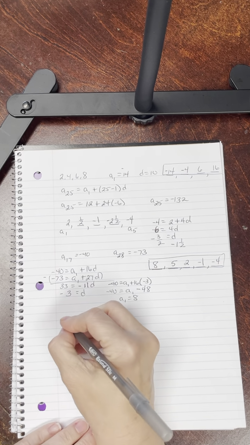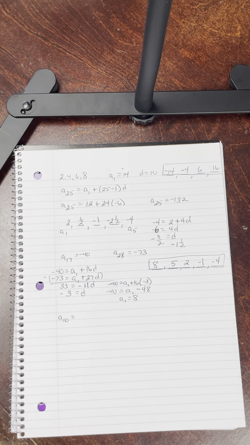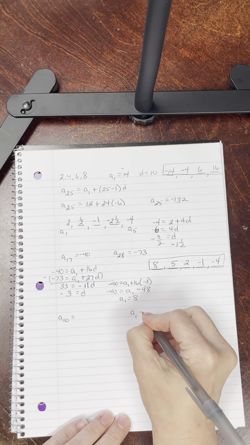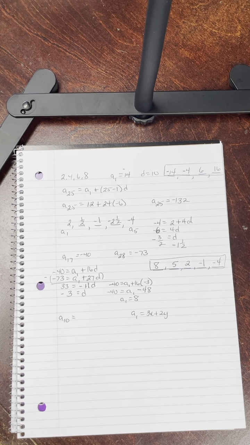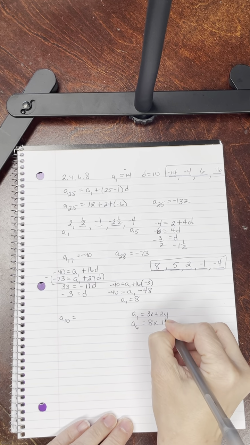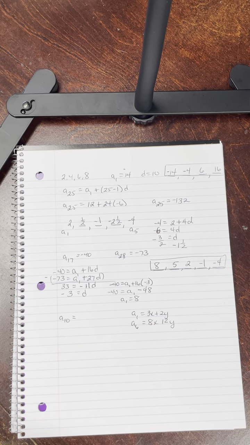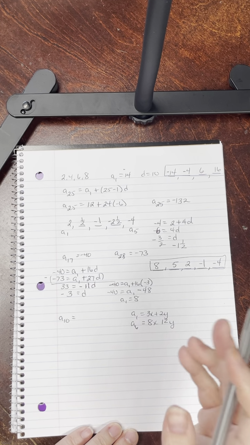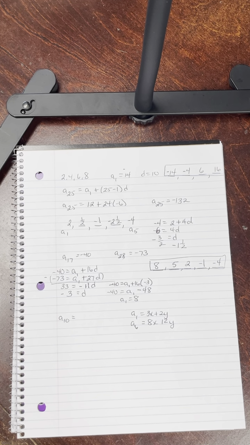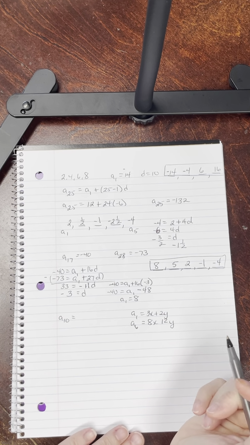Find the 10th term, so a sub 10, of an arithmetic sequence in which the first term, so a sub 1, is 3x plus 2y, and the 6th term, so a sub 6, is 8x plus 12y. So you can see that the big difference here is that this isn't just straight up numbers. There are complex parts here. You've got x's and y's and so forth. Multiple elements. That is a more precise way to say that.